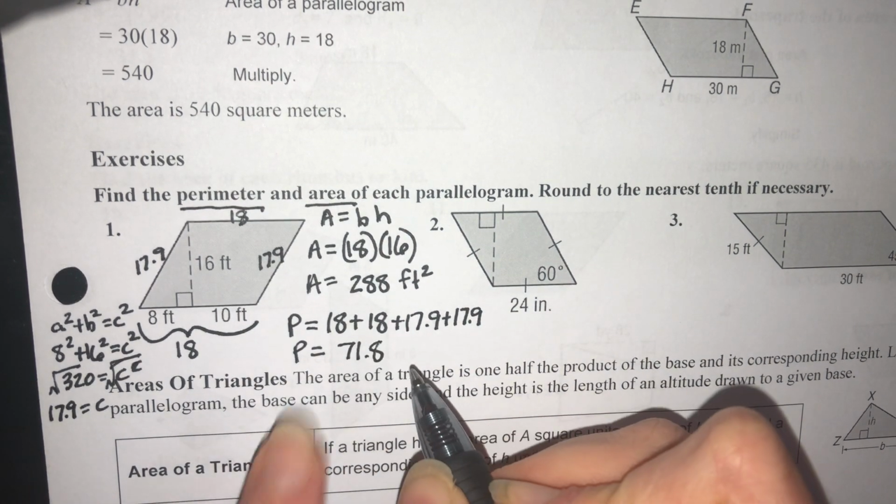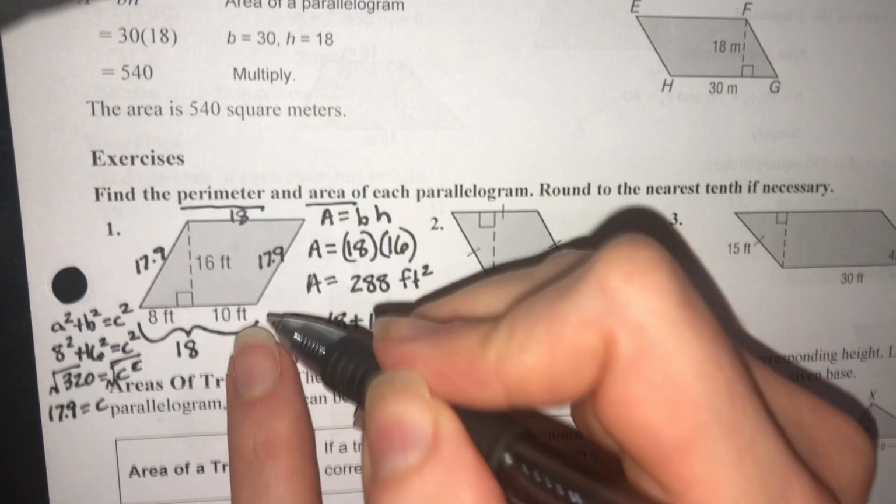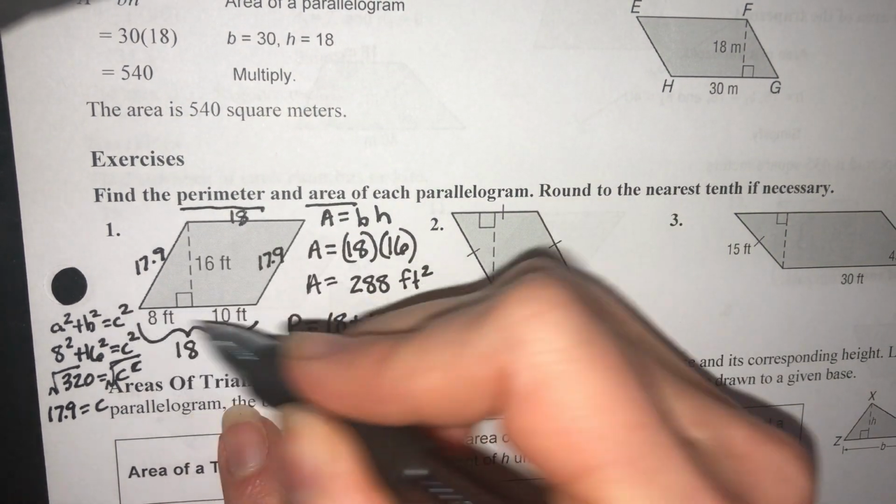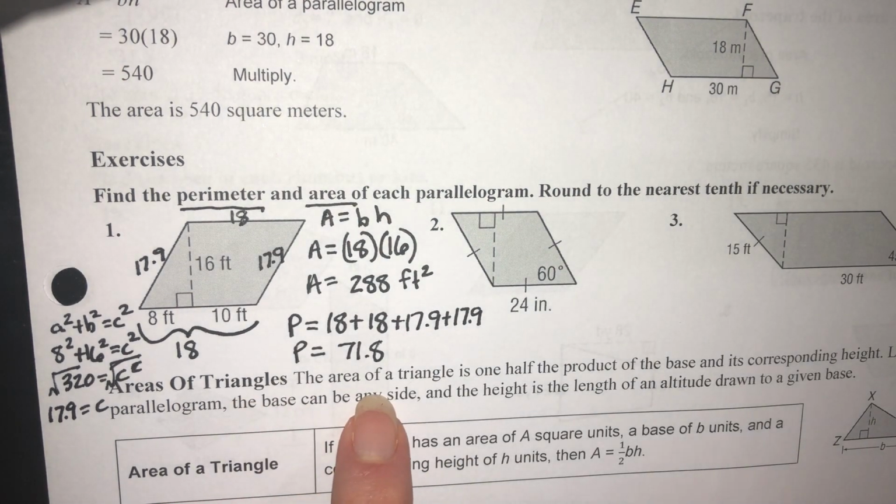71.8. And perimeter is not measured in square feet. Perimeter is the linear distance around the shape, like if you were to actually just measure that out with a ruler.